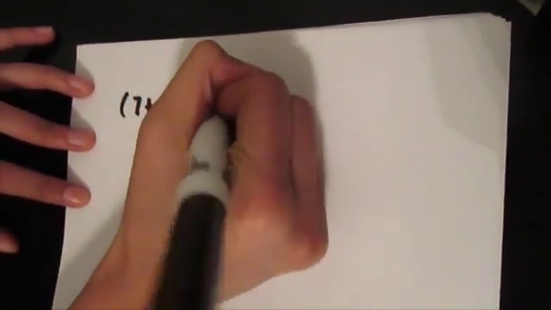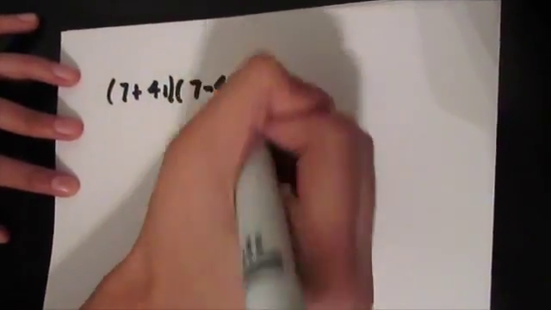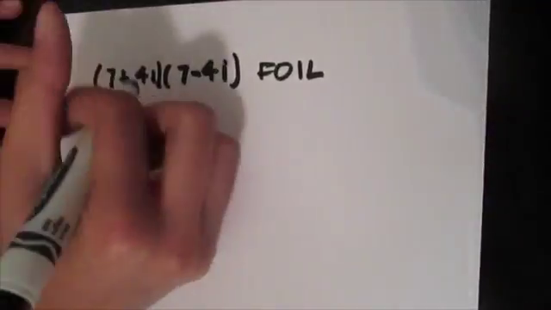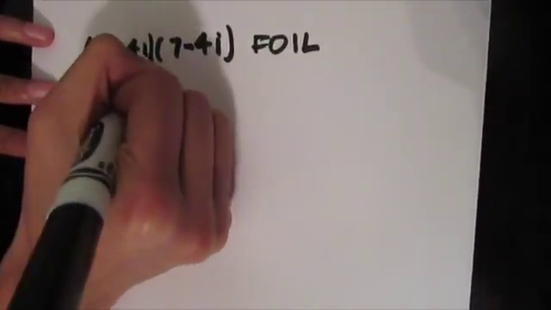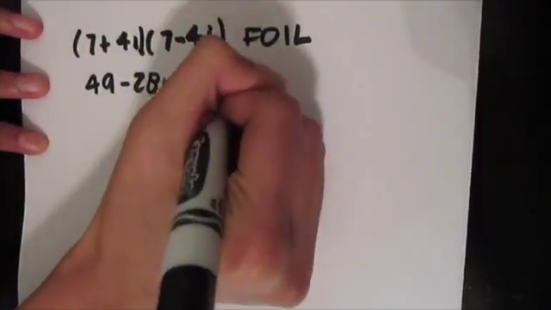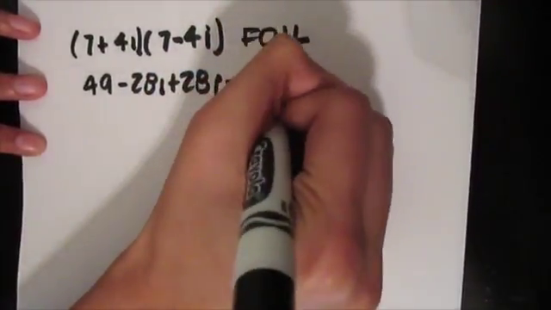Here is some practice so we can review. So 7 plus 4i and 7 minus 4i. This is multiplying complex numbers. We will use FOIL. After using FOIL, we will have 49 minus 28i plus 28i minus 16i squared.